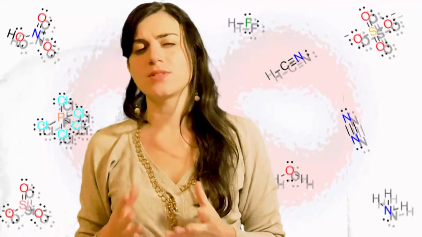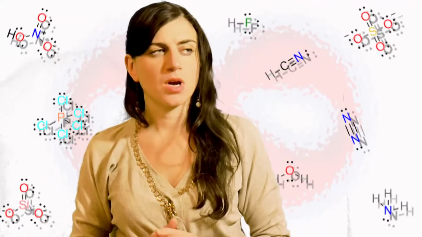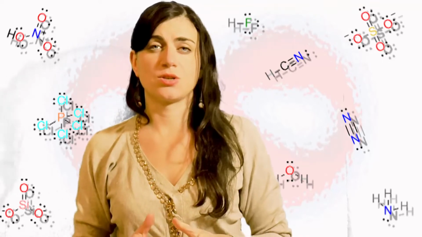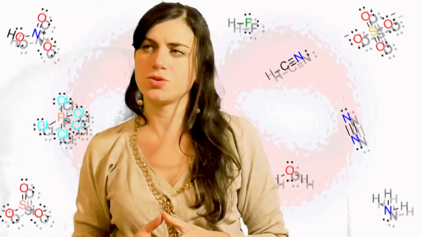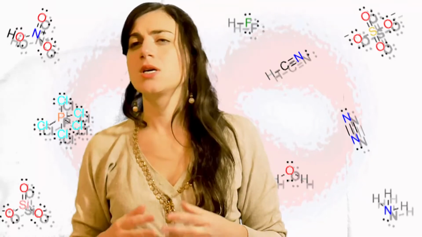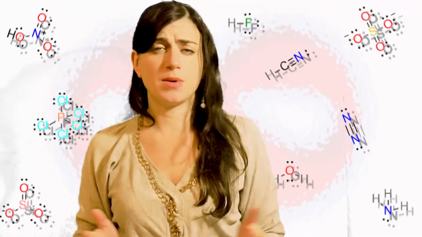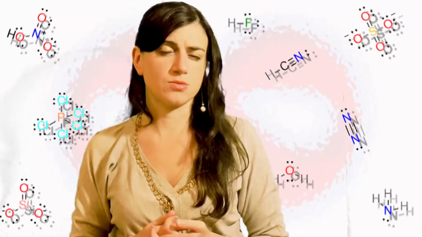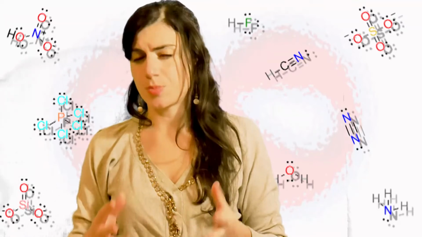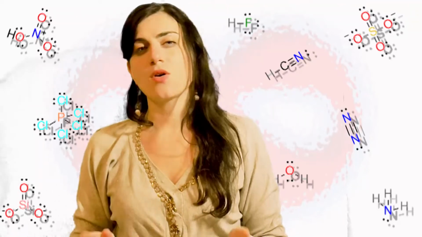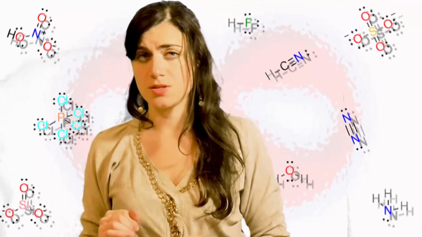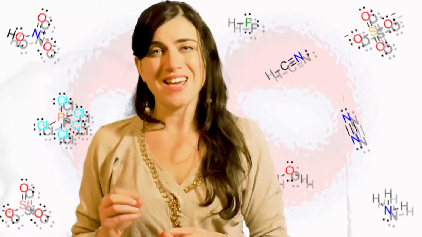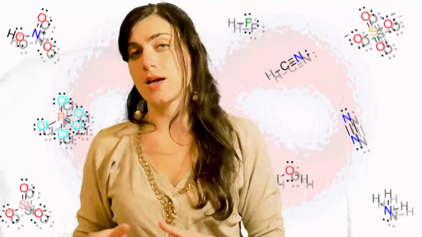So first of all, what is a Lewis structure? A Lewis structure is a way to write the structure of a molecule, or also ions, or even simply elements, using the octet rule and the valence electrons. These Lewis representations consist of dots or dashes. In these representations, dots are used to indicate the valence electrons.